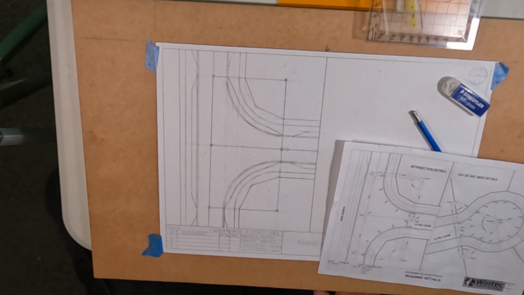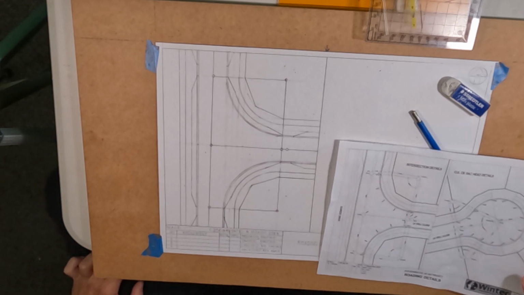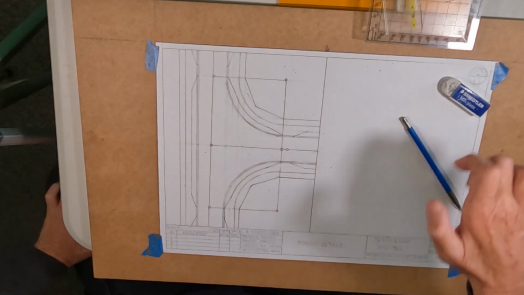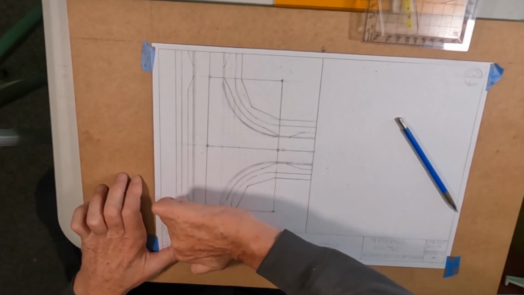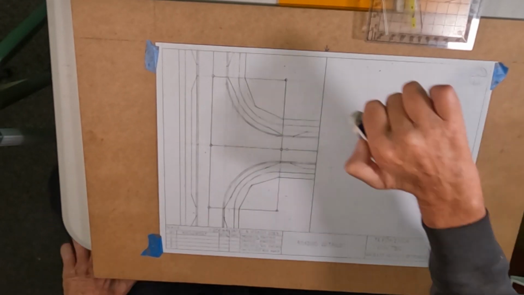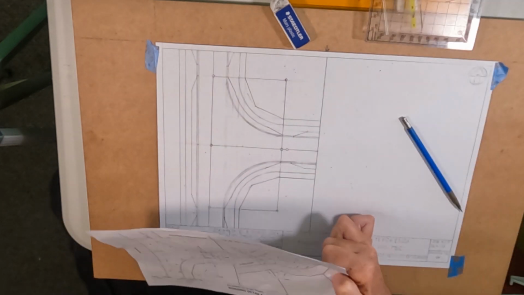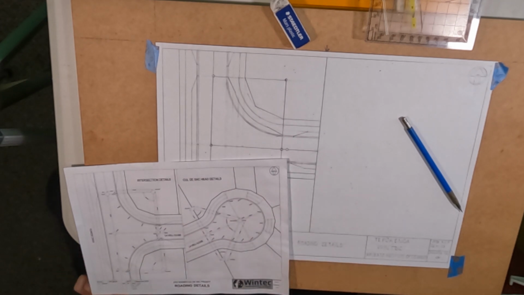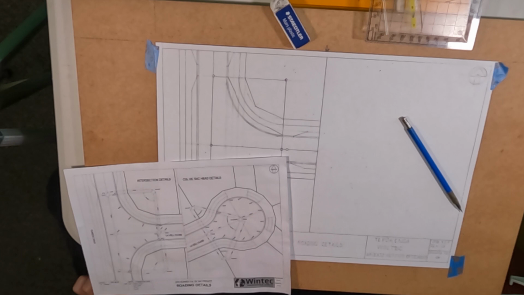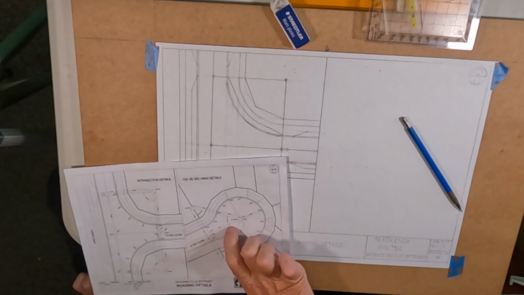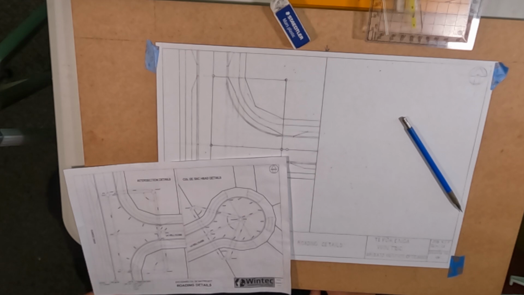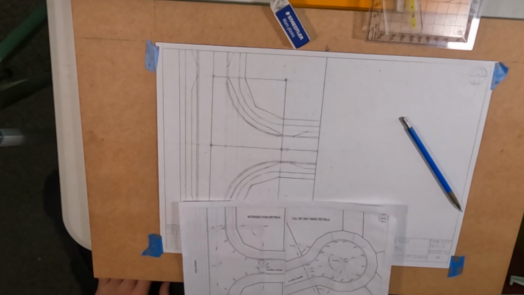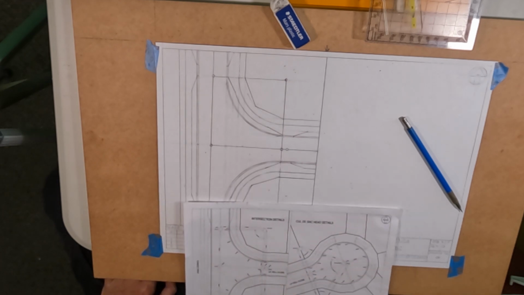So in the next video we will complete the intersection by annotating it all, and that will finish the intersection, and then we'll move on to the cul-de-sac, which, as you can see, is at a slight angle, so we'll have to determine what that angle is and draw that appropriately, and then draw in the cul-de-sac head and the boundaries.